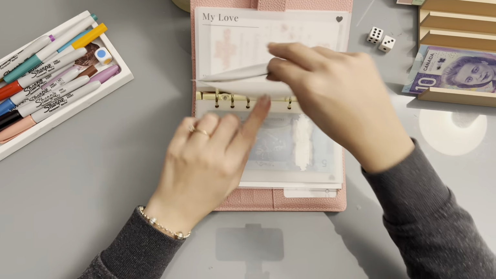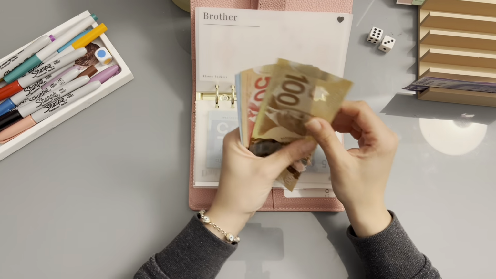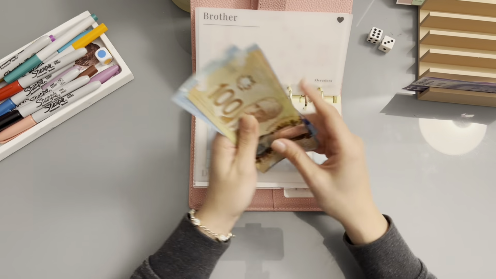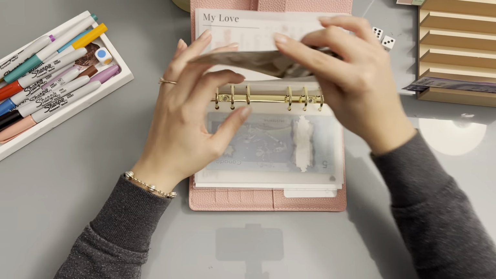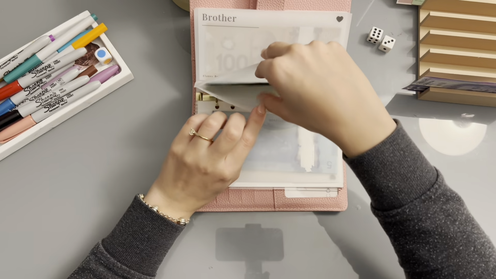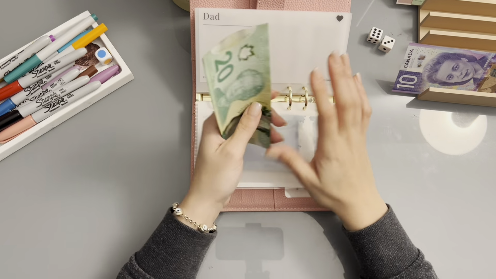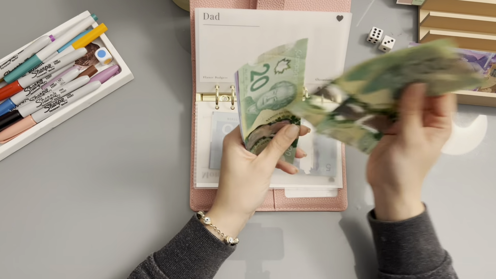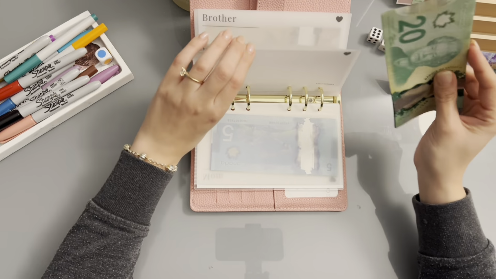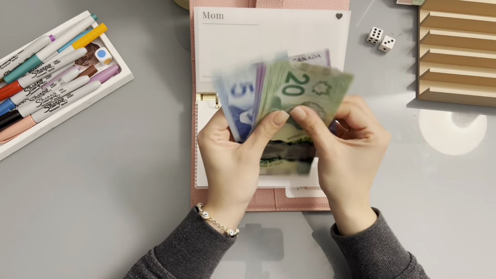I'm gonna put $5 more into my brother's envelope. 100, 150, 170, 180, 185, 190, 195, 200, 205 in the brother's envelope. And mom and dad each will get 10. I'm just gonna count once because they have the same amount. 20, 40, 50, 60, 80, 110, 120, 125 each. Okay.